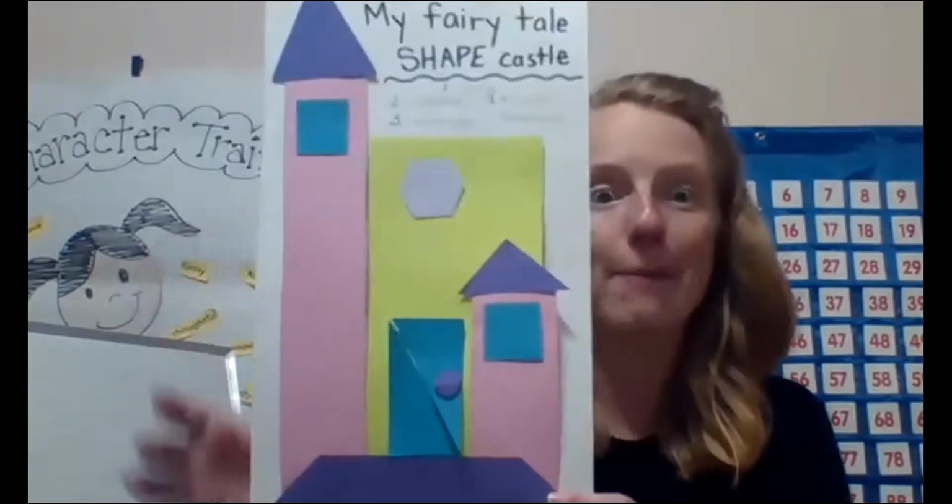How many trapezoids did I use? So remember, the trapezoid has 4 sides and it kind of looks like it's a trap, okay? And it has 2 train track lines. So the train track lines could be going this way or they could be going this way. These are parallel lines. Remember, they do not cross. They are right across from each other, just like a train track.